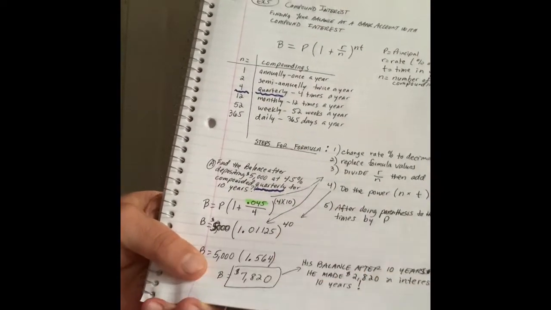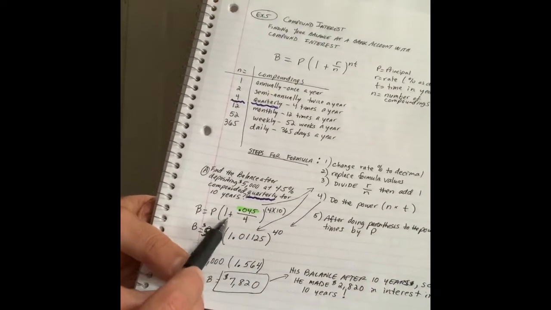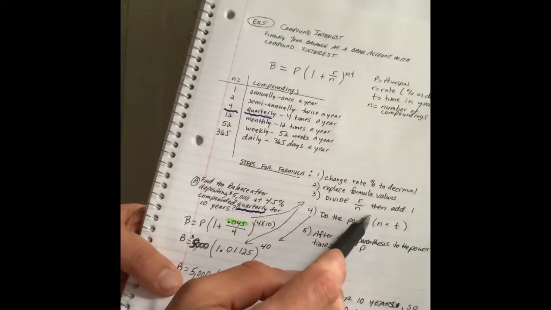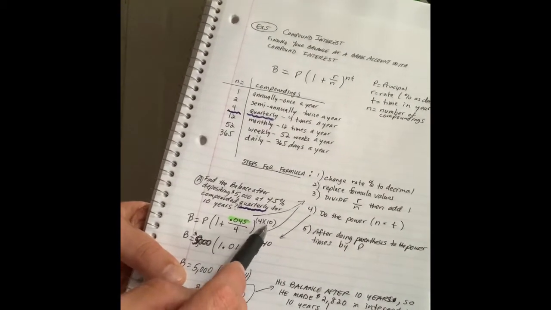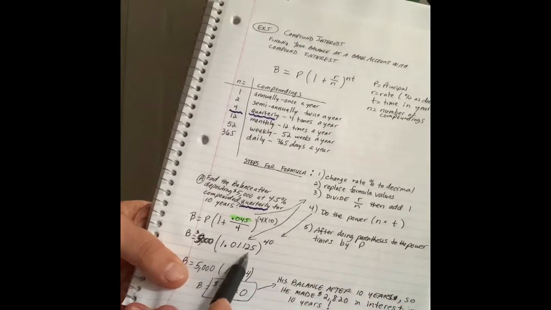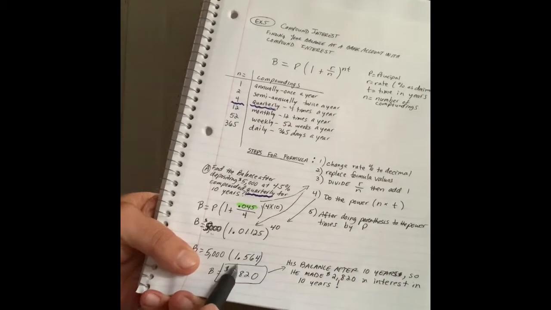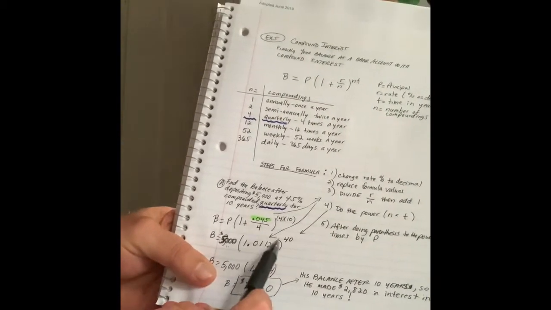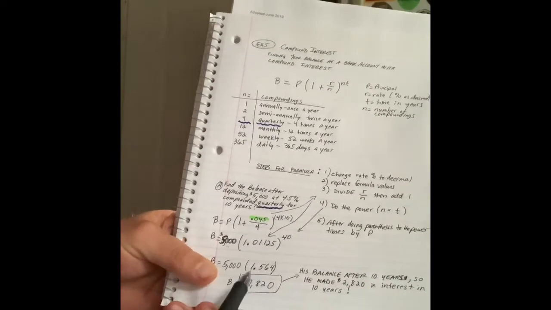So first thing we do is we always divide the fraction inside first. Divide the fraction, then add 1. Then we have to do the power. The 4 and the 10 outside, 4 times 10 is the power of 40. So you have to do 1.01125 to the 40th. You have to do that before you multiply it by the 5,000. So you do the power first to get 1.564. If you got a bigger number than that, you probably times it by 40. It's a power, not times 40. It's to the 40th power.